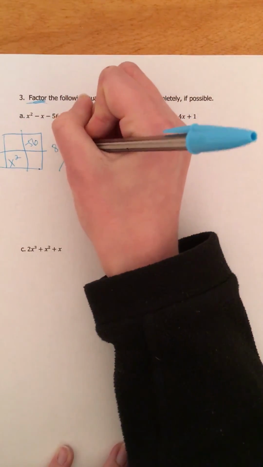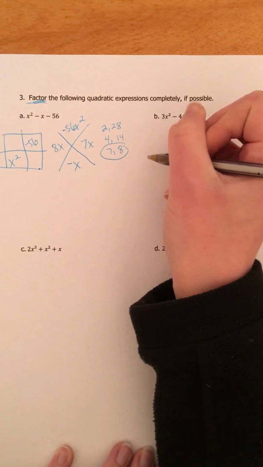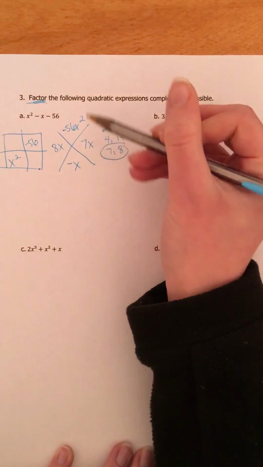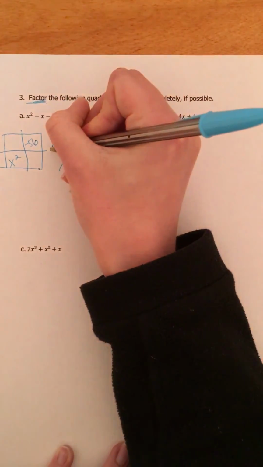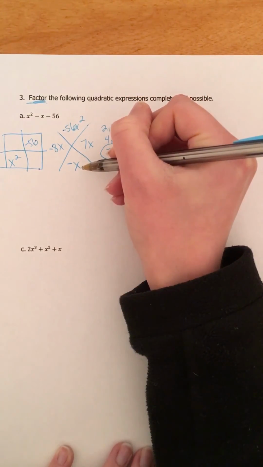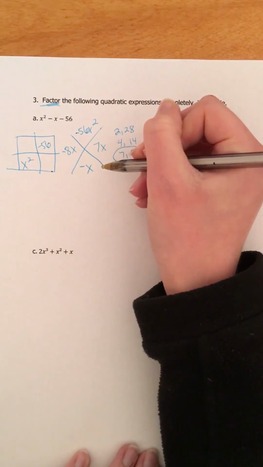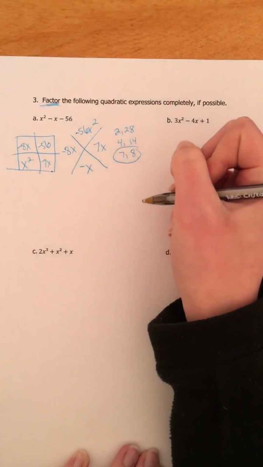So I know the numbers themselves are 7x and 8x, but one needs to be negative because I need a negative times a positive to get me a negative number. Okay, so I'm going to make my 8 negative because if I take negative 8 plus 7, that'll get me to negative 1x. Okay, so my 8 is negative. So I'm going to put those back into the rectangle in either place that's open, doesn't matter.